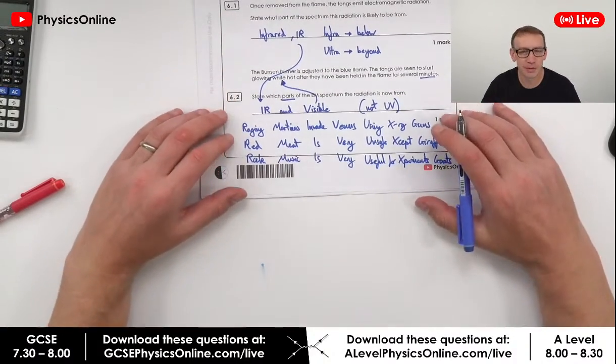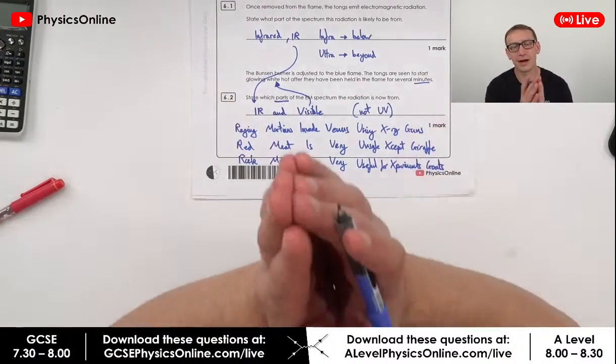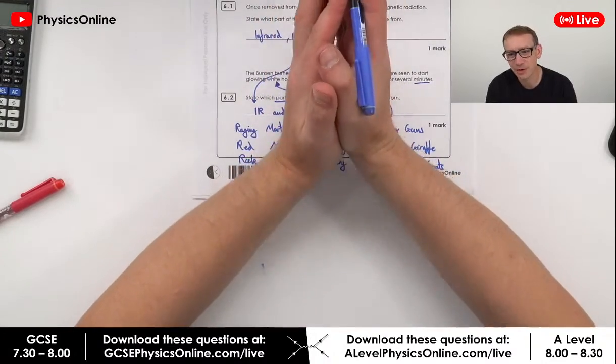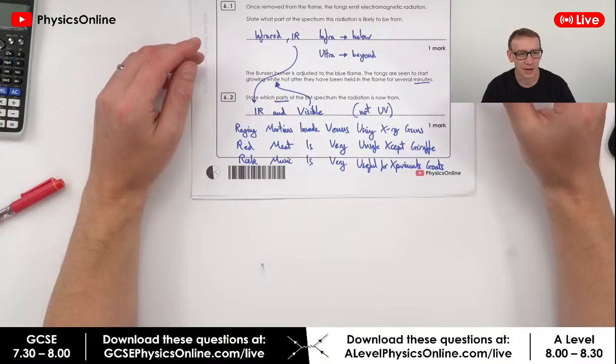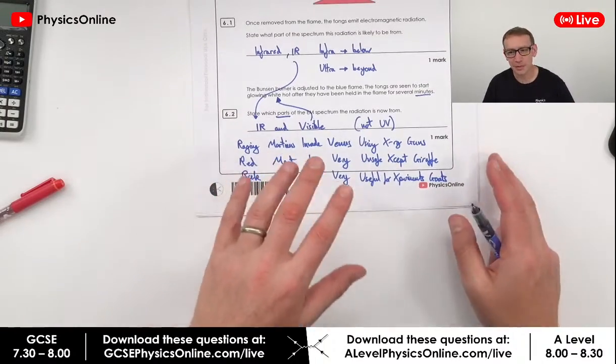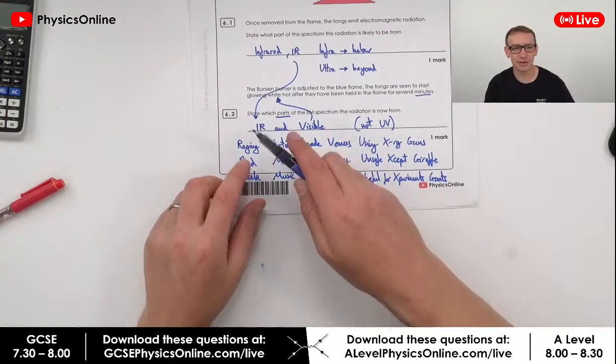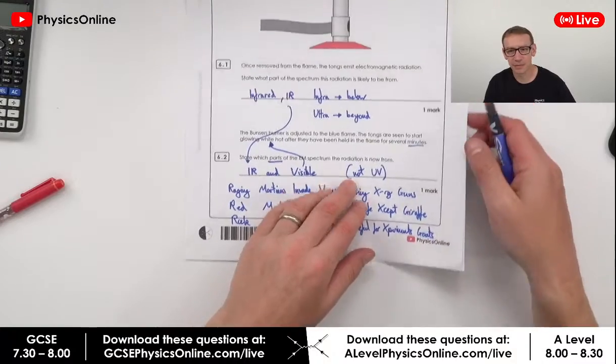So whatever you can remember, just so that you've got this idea about the order of the parts of the EM spectrum, that's really useful. I'm sure there's many more. Some nice ones there. So we've basically got, when something is really hot, it's not just giving out infrared, it's giving out visible light as well.